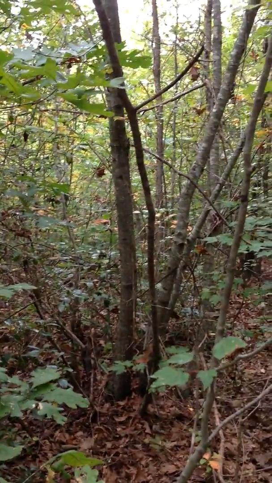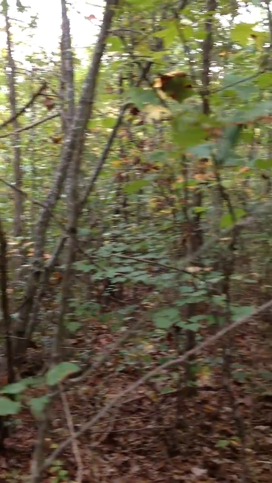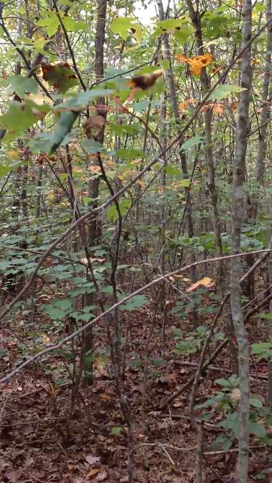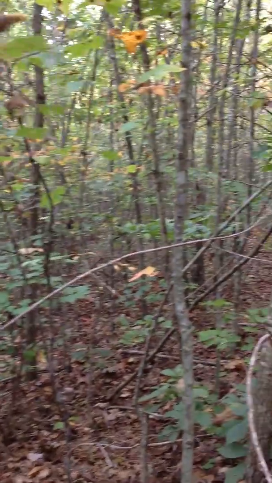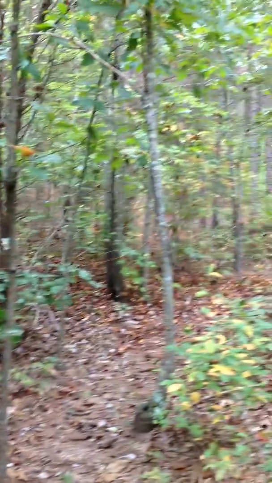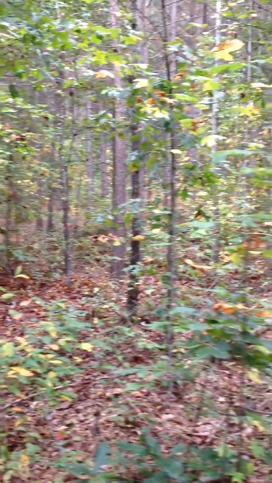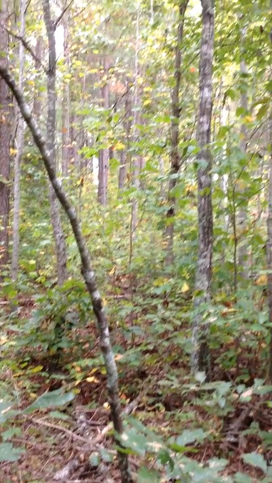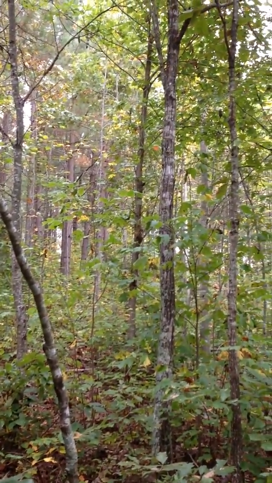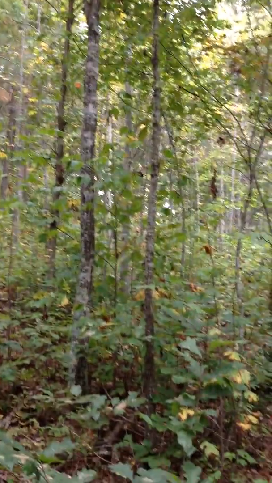So again, to compare, this is a before shot without any timber stand improvement work or caretaking done. And then on the other side of the trail, this is an area where we've done extensive work, and we'll continue to do a little bit in here every year.